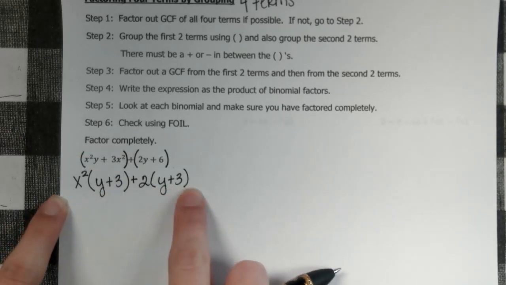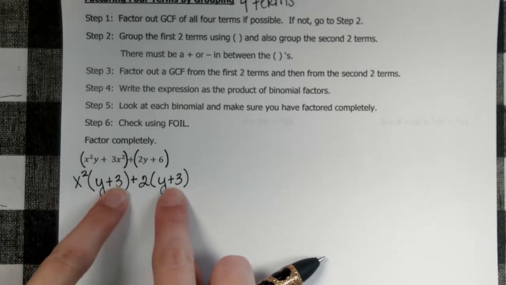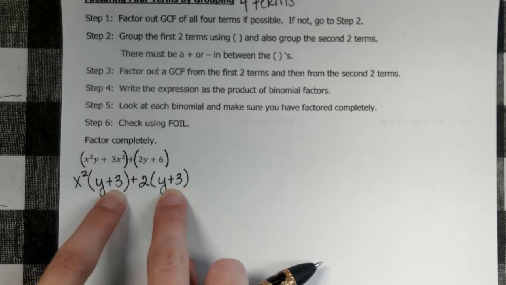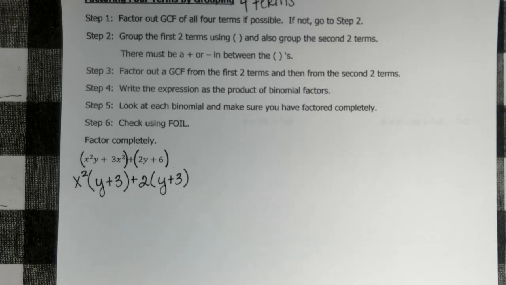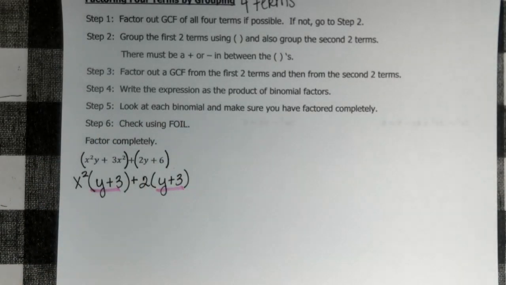What do you notice now that it's looking all together? You have 2 y plus 3's, right? I have a y plus 3 in this term and a y plus 3 in that term. That's my new GCF. This is like a big GCF. So what I want to do is take that out.